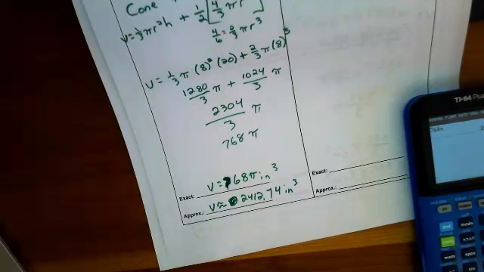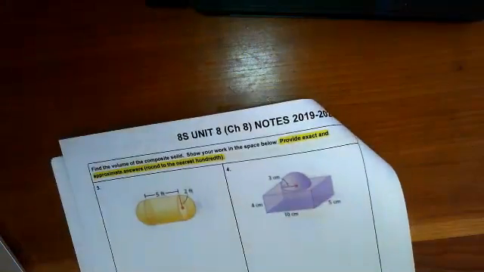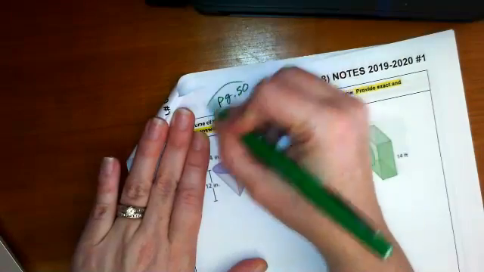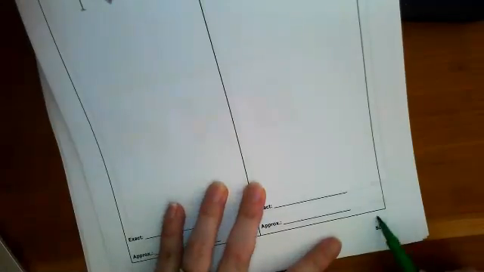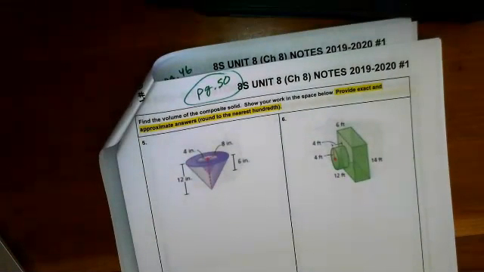One more problem. This is going to be a short video today. And I would like you to go to page, let's see, let's go to page 50. Okay, page 50. You see, this is where I'm at. And this problem is tricky. This is actually going to be a subtraction problem, not an addition problem.